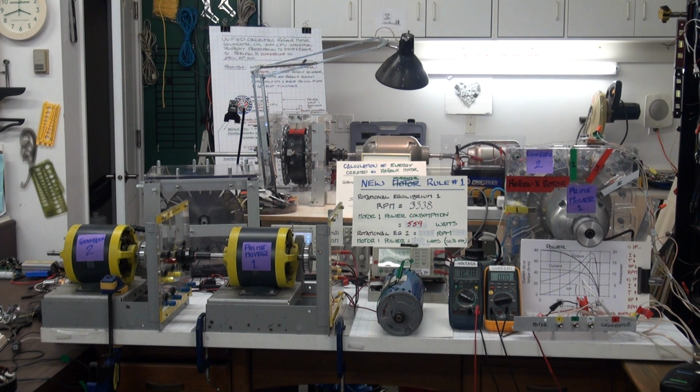Rotational equilibrium, our speed is 3,338 RPM. The prime mover is consuming 559 watts. And now we're going to generate about 120 watts to the battery. And according to all the existing laws of physics, our prime mover power consumption must increase by a minimum of 120 watts. So let's see what happens.